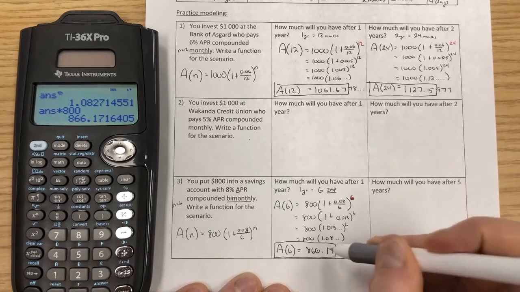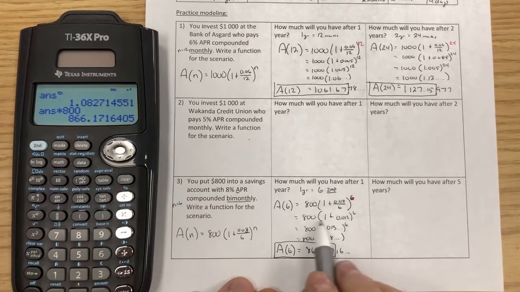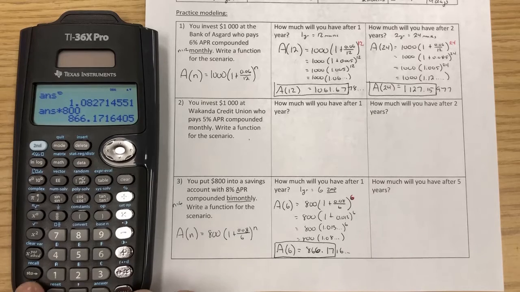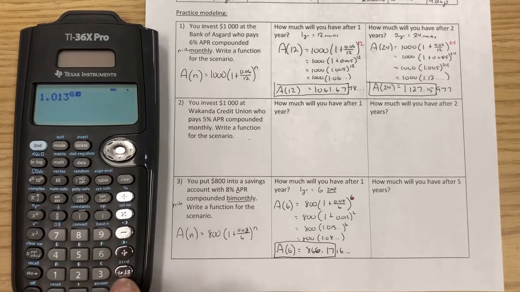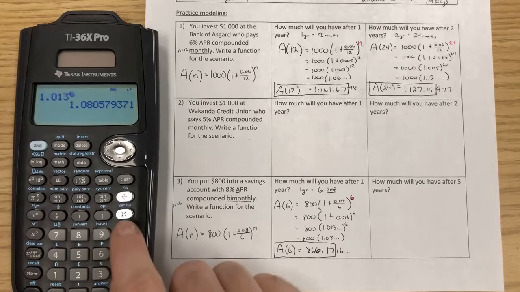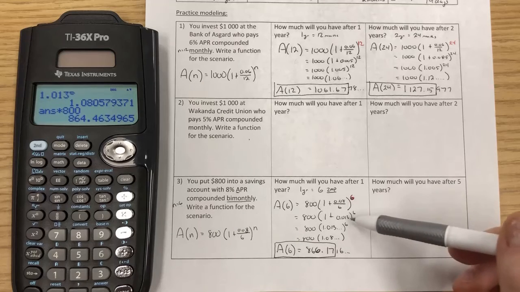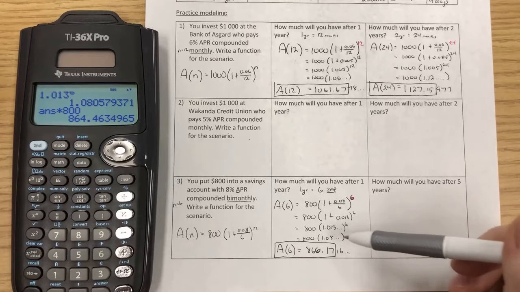And so again, one of the big things that we want to point out, that's 866, if you believe me on that last 6. If I just typed it in as 0.013 and rounded, let's see if that would actually make a difference. So I would say 1.013 raised to the 6th power, and multiply that times 800. So in this case, even after a year, by rounding 1.013 to 3 decimal places, I'm off by a factor of almost $2. So you can imagine with as little as $800, that's a $2 difference.